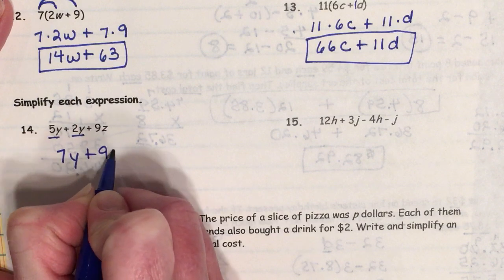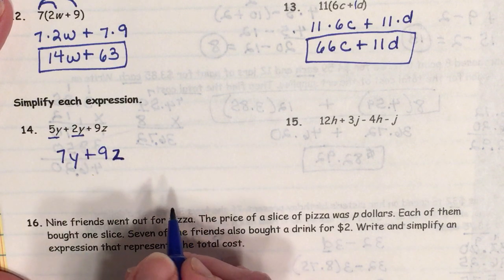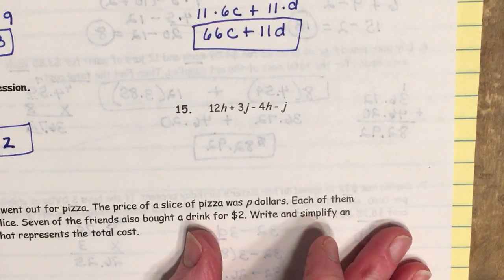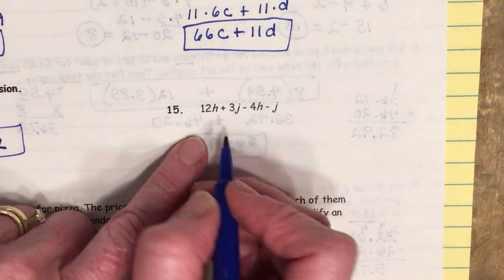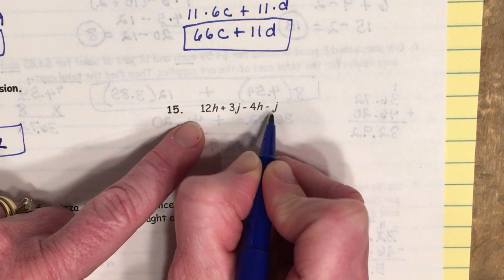Okay, those are two completely different animals, so I'm going to leave it as a Z. So 7y plus 9z, and that's all I can do. All right, over here, 15, I have 12h plus 3j minus 4h minus j.